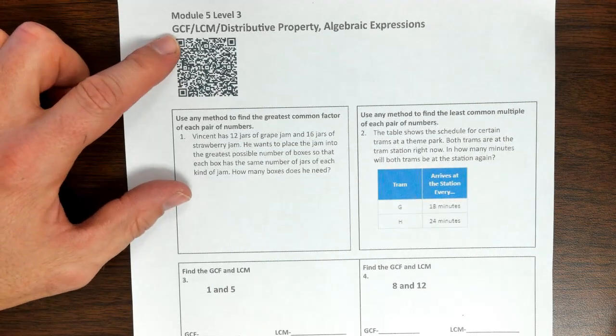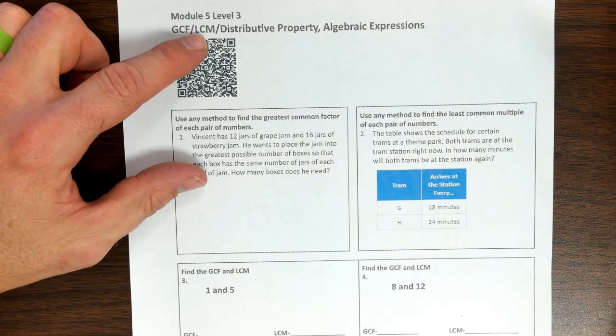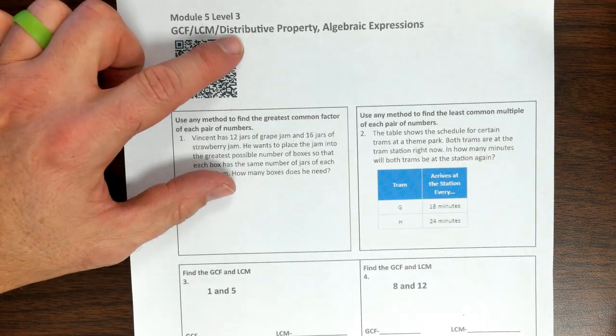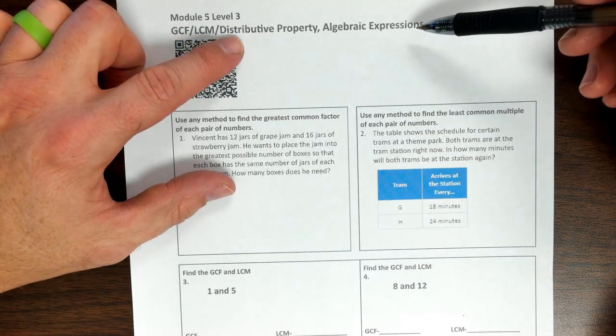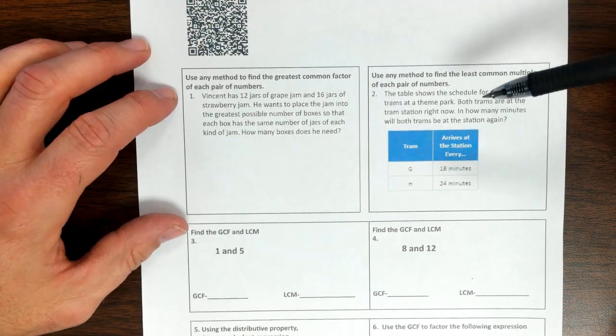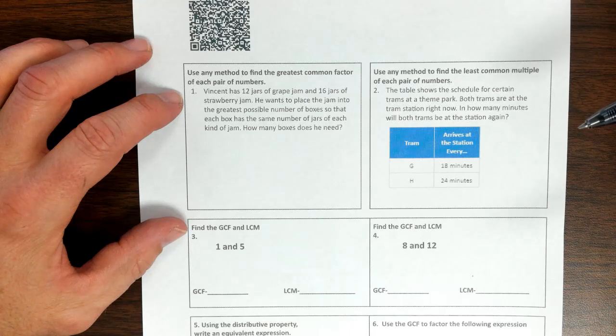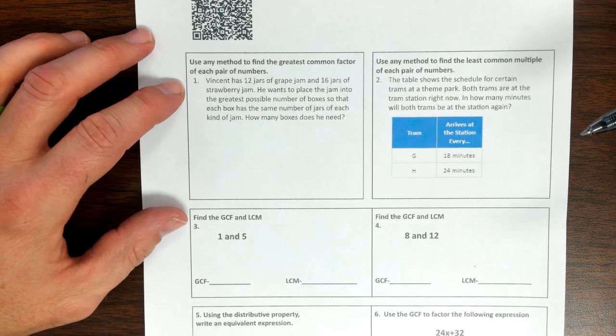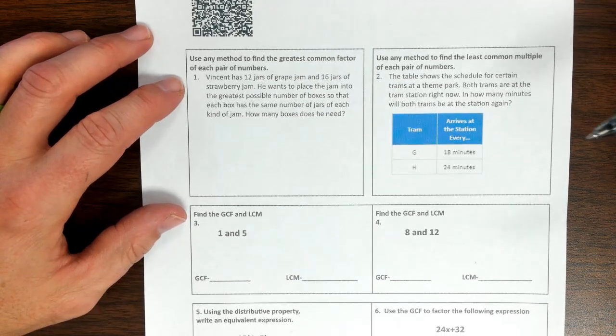We are going to look at Module 5, Level 3. We're going to be looking at the greatest common factor, least common multiple, the distributive property, and algebraic expressions. We're probably going to do a few of these problems because this is a bigger homework page, so we'll do a few to help you guys out.